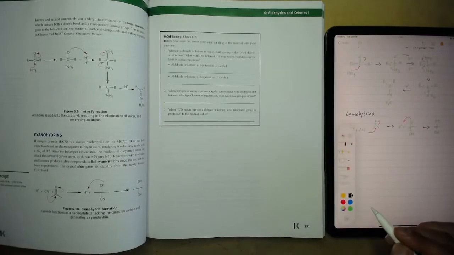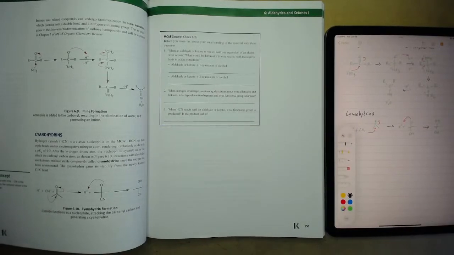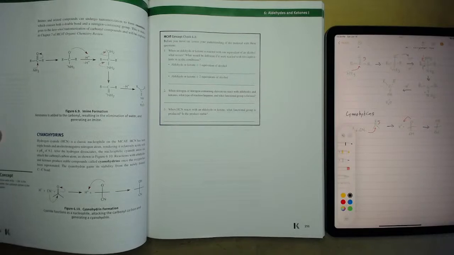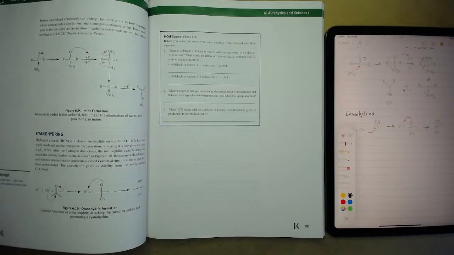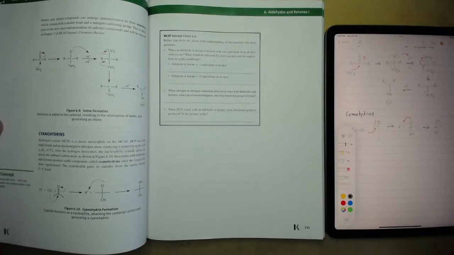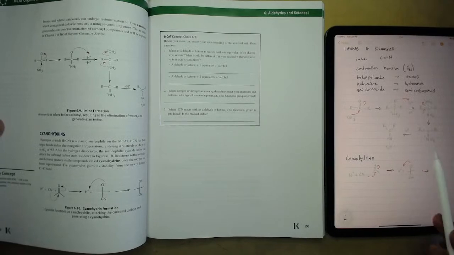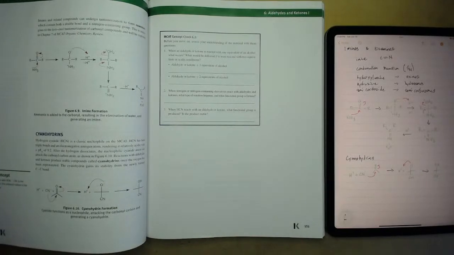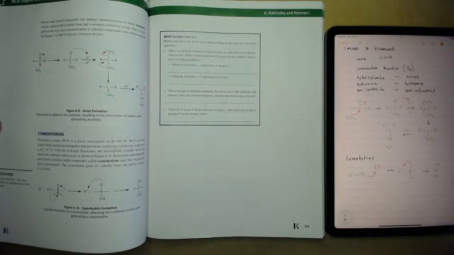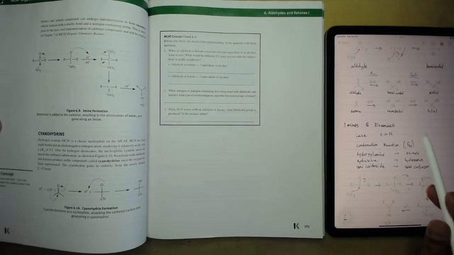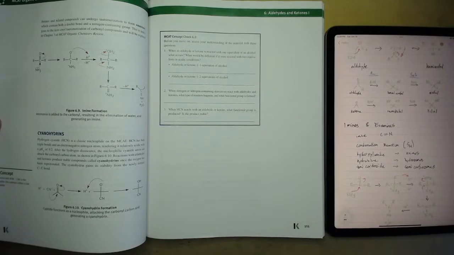All right. When an aldehyde or ketone is reacted with an equivalent of an alcohol, what occurs? What would be different if it were reacted with two equivalents in acidic conditions? One equivalent would make a hemiacetal, while two equivalents will make your acetal. Same thing with the ketone. One equivalent would make the hemiketal. Two equivalents would make the ketal.